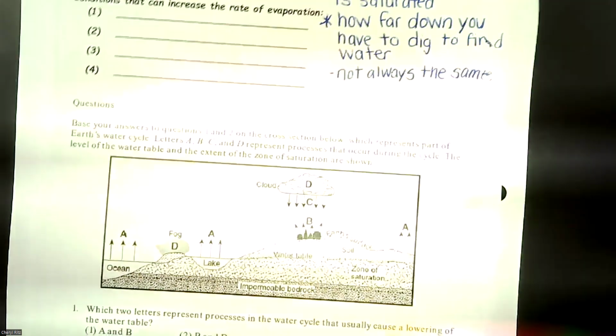Let's go over your homework. Are you ready for question number 1? We've got, causes a lowering of the water table.